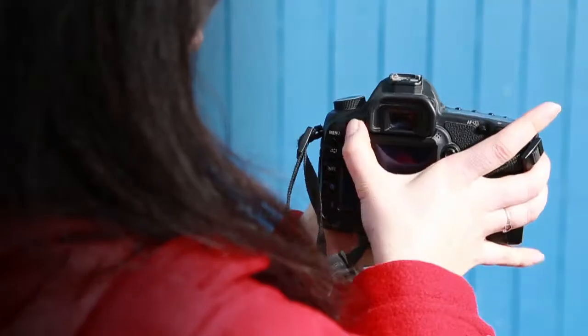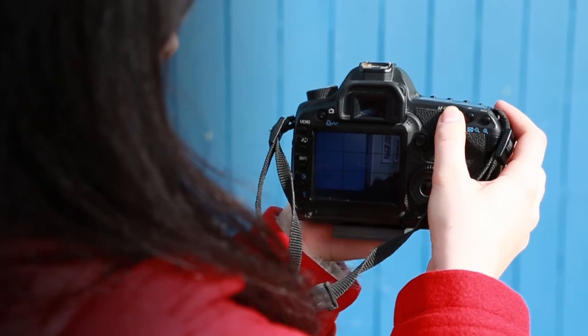Number 8, live view. If you're shooting landscapes and aren't in a hurry, use the LCD display. Most DSLRs have a cool feature called live view. This means on your display, it can show up to 10 times larger. Now you can accurately focus on a specific element within your scene.